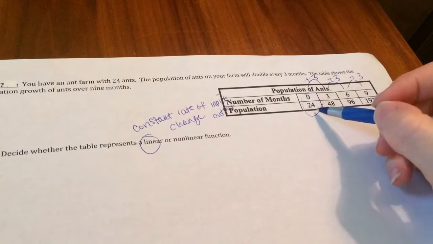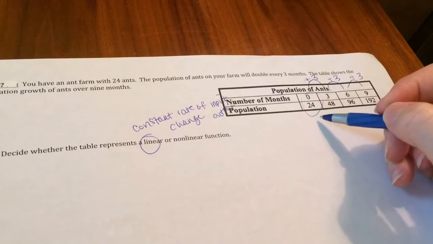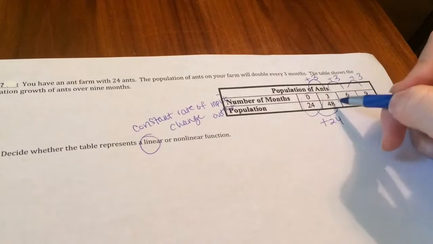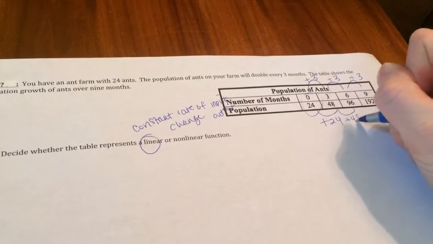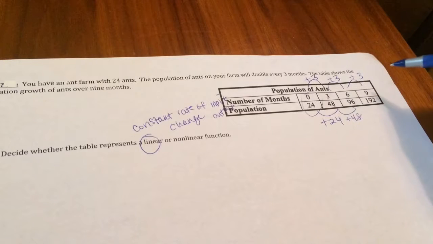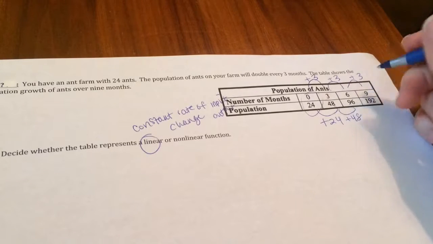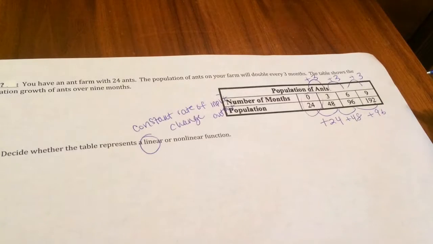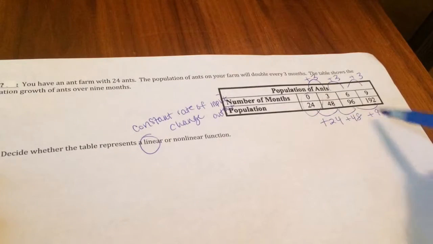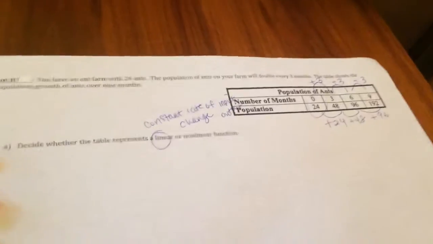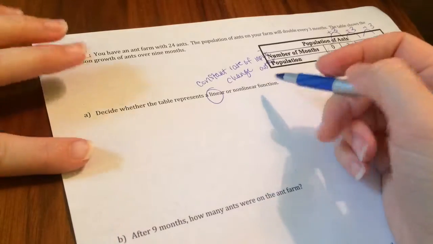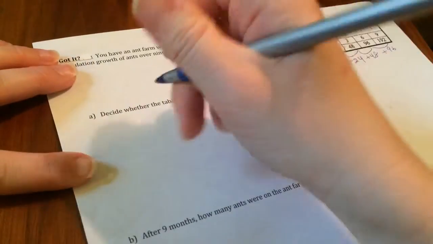Then let's check the change in the population, the change in output. To go from 24 to 48, you're adding 24. To go from 48 to 96, you're adding 48. So wait a second, already it's not constant. And then from 96 to 192, you're adding 96. All right, so because the change in population is not constant, this represents a nonlinear function, right? The change in output is not constant.